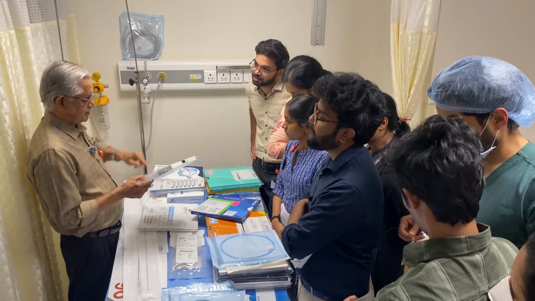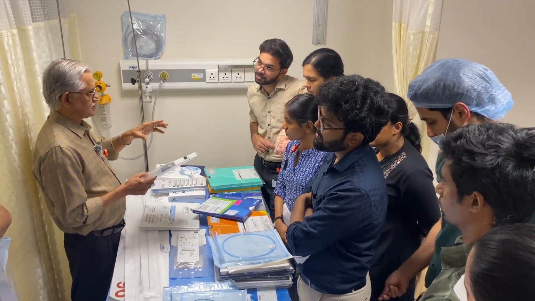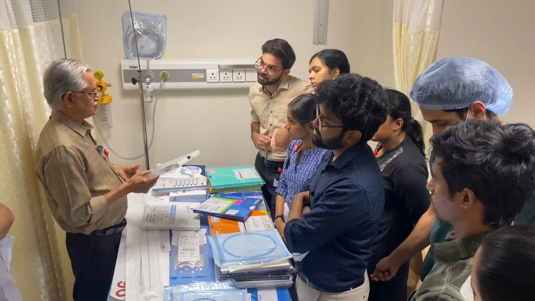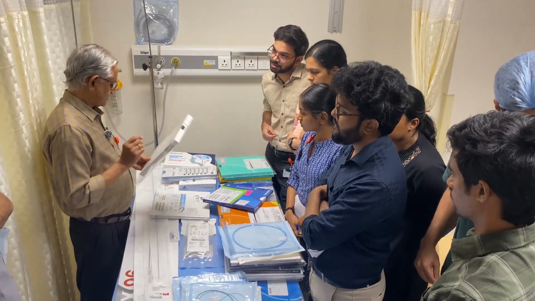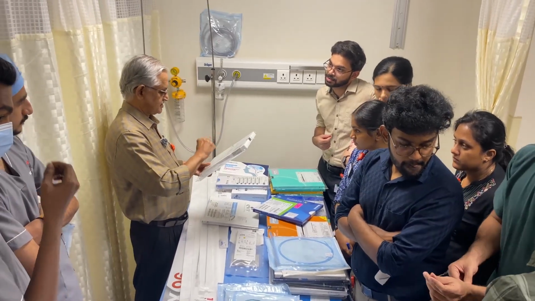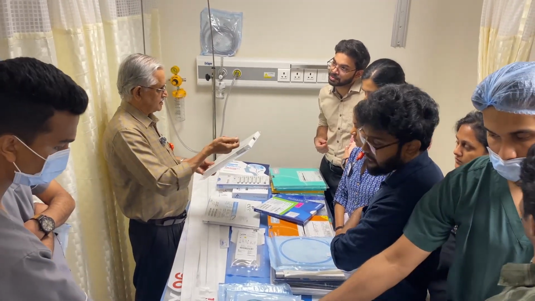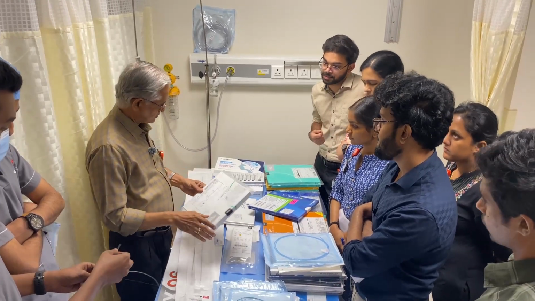You keep it there, and through that you pass a wire. Once it crosses, you extend the microcatheter beyond, take out the wire, and then put the retriever, and then take the thrombus out.